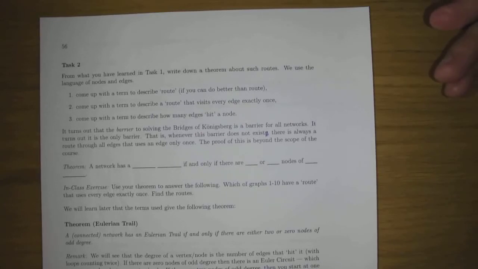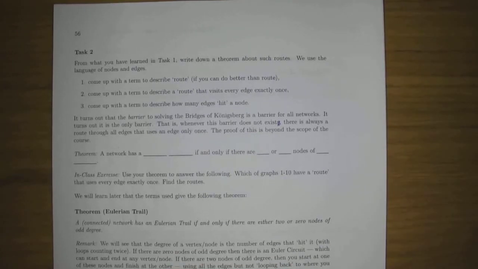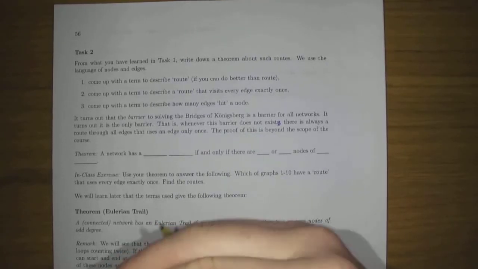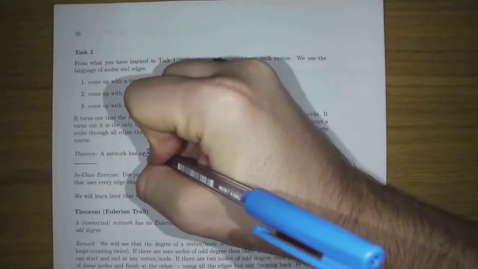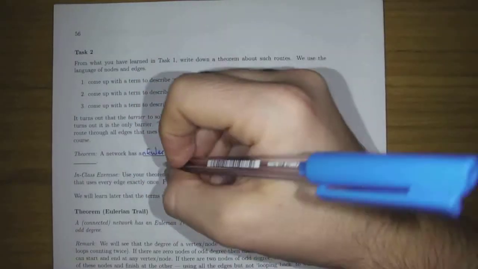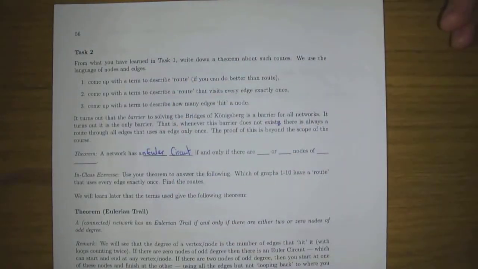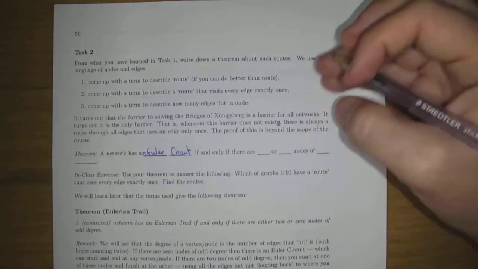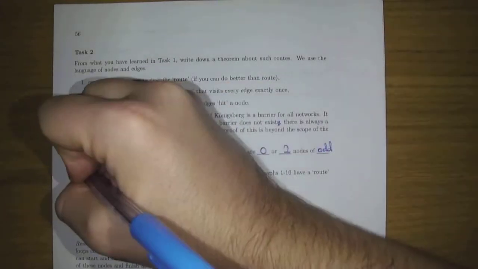Well, I think what we're going to do is say that there is an algorithm, and you can look up a textbook that shows that the algorithm always works. So what have we got? I'm going to give you the precise terminology. If you want to pause it and come up with your own, that's fine. But I'm going to go with this. A network has an Euler circuit if and only if there are 0 or 2 nodes of odd degree.